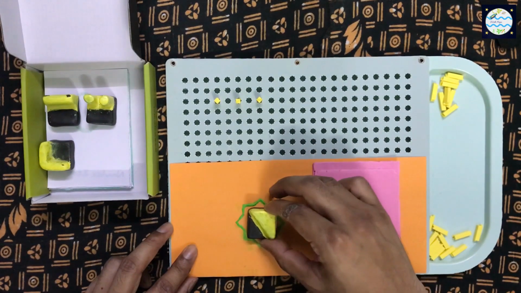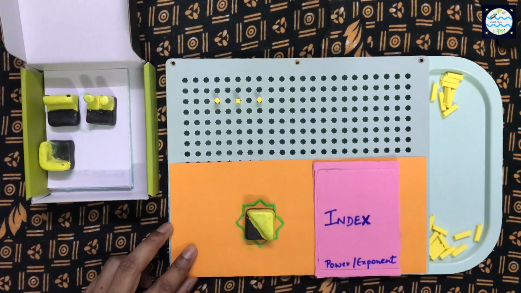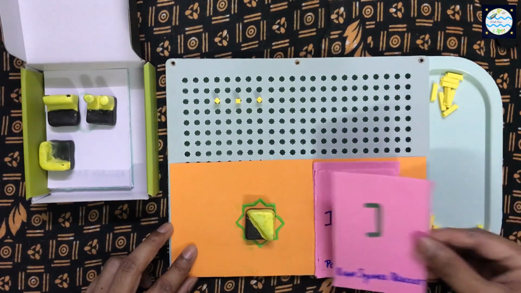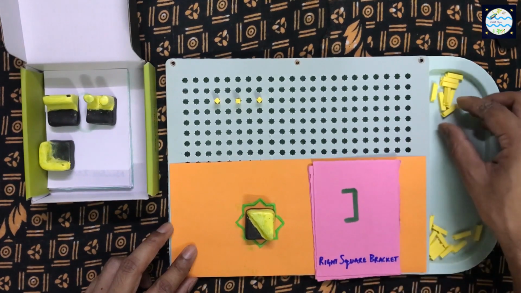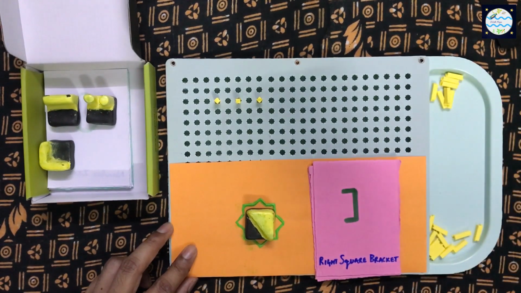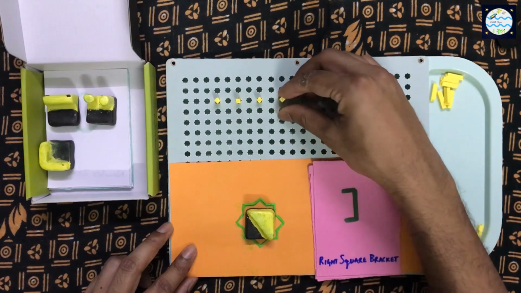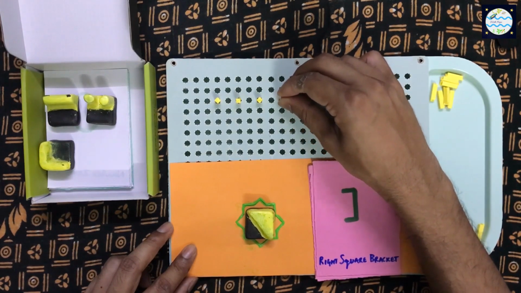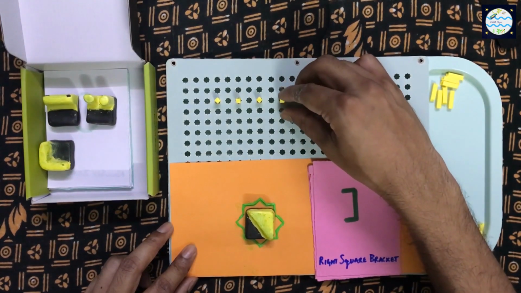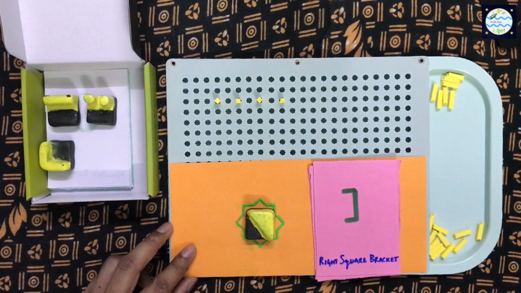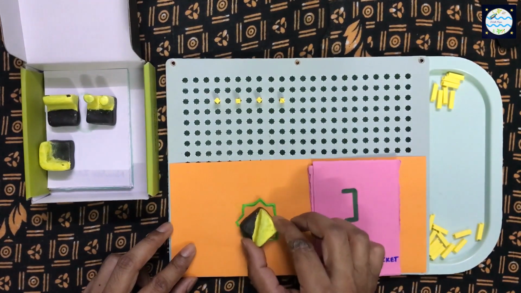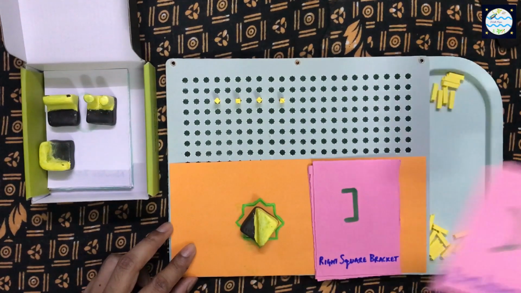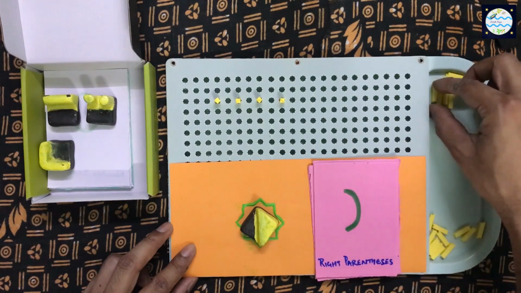Rotate the type in clockwise direction and you get the right square bracket. Rotate the type in clockwise direction and you get the right parenthesis.